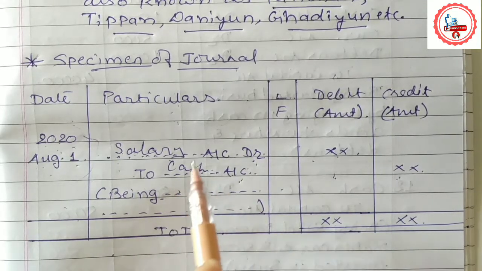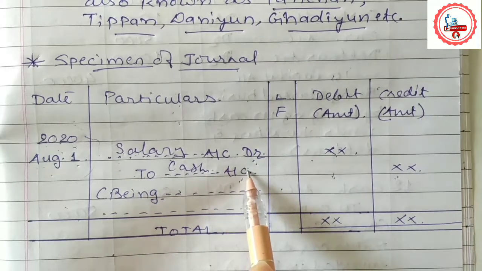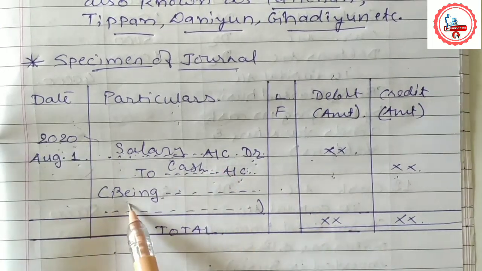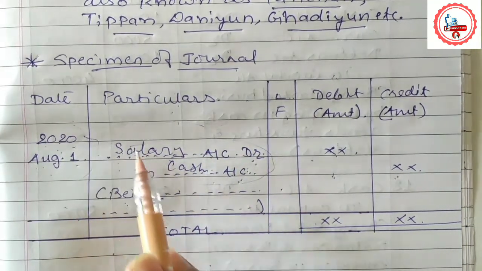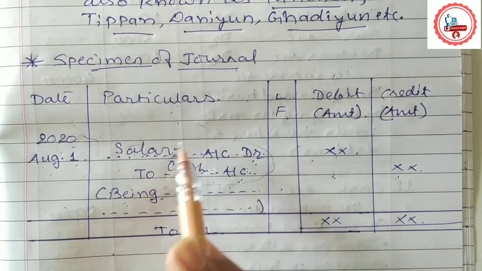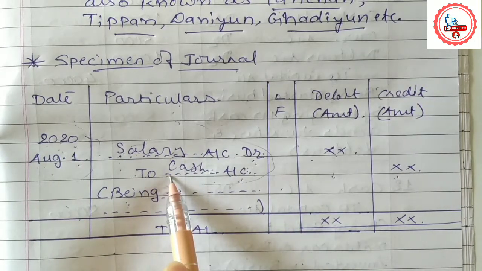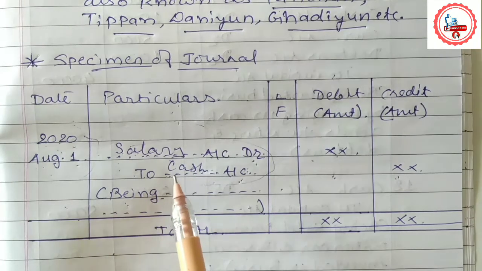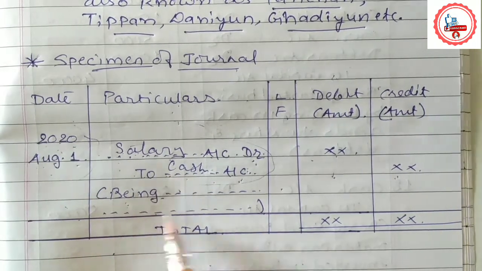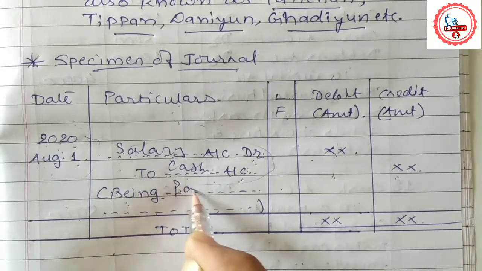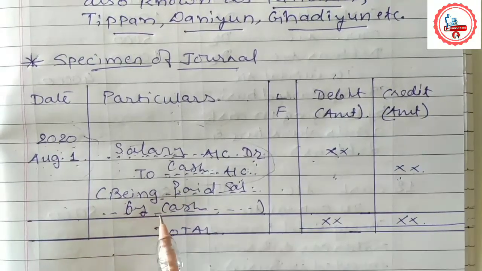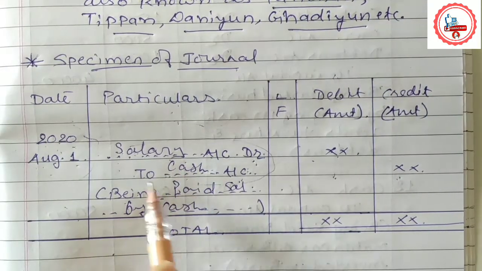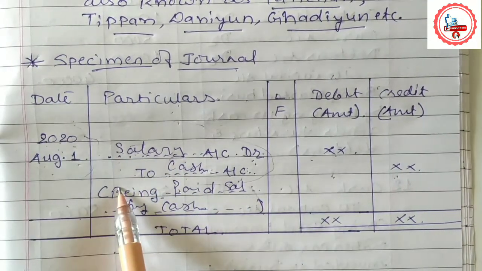A brief explanation regarding such information is called narration. Narration will start with the word being. It is the normal information regarding your transaction, why this journal entry has been passed. The journal entry has been passed for payment of salary, so the same information should be recorded as narration: being paid salary by cash. This is the information for which we have passed this journal entry, and it is called narration.